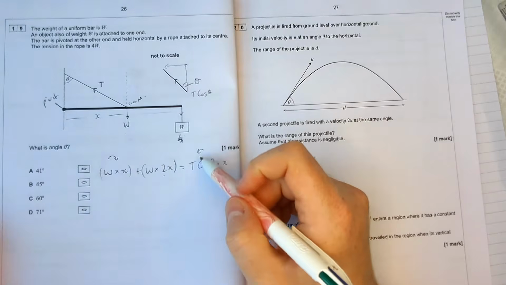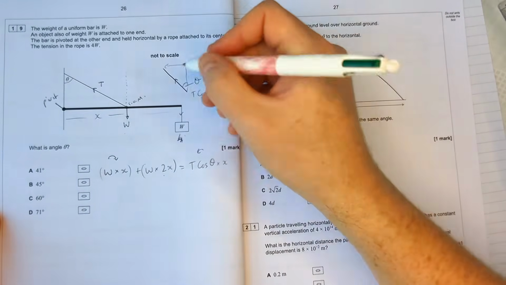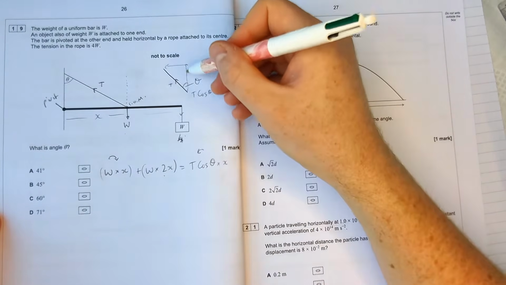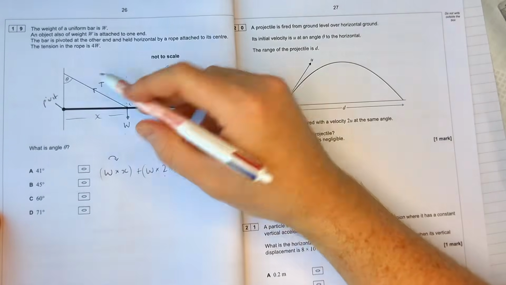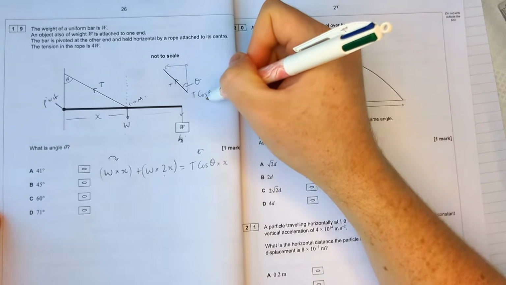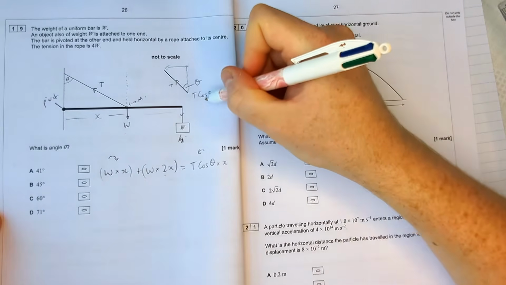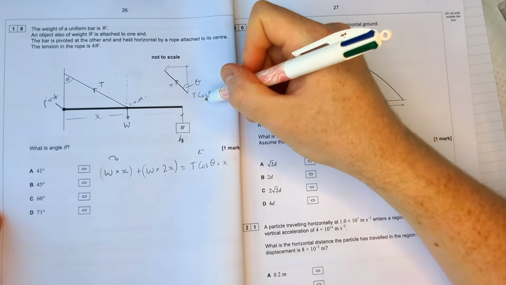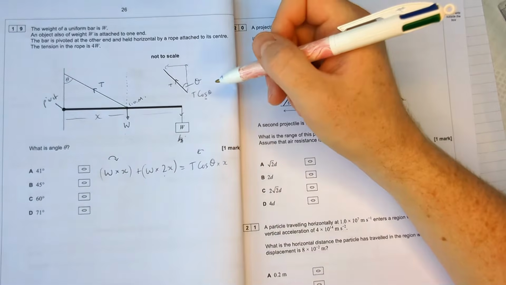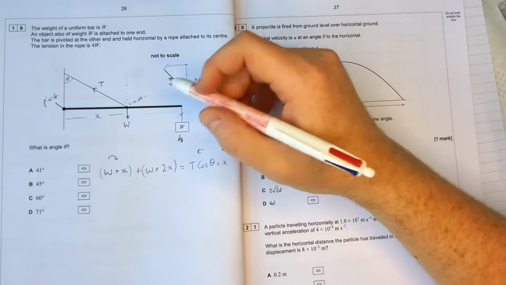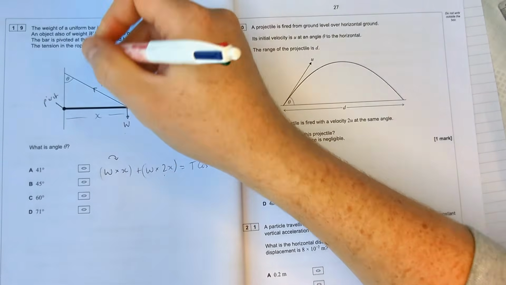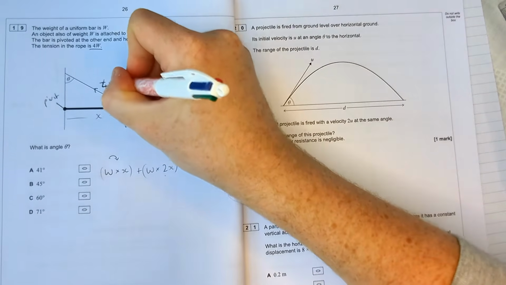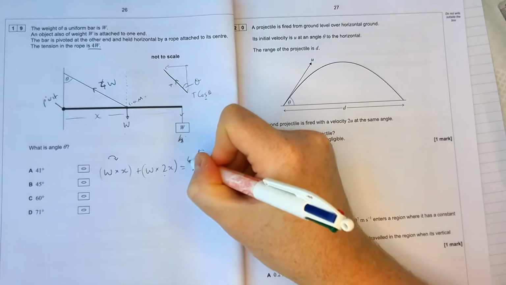So I've drawn the triangle up here. This is T. We're looking at the component going upwards in this triangle. This is theta because of corresponding angles, and therefore this is going to be T cos theta. So this is T cos theta multiplied by x, because that's the distance away. It also tells us in the question that the tension is 4W, so we're just going to relabel this as 4W before I forget later.